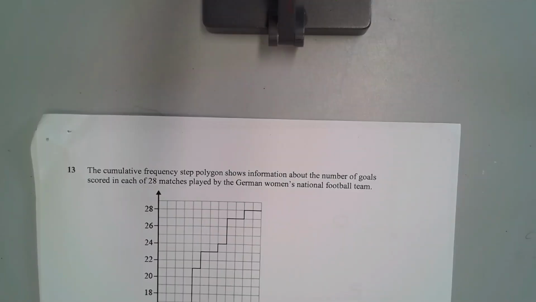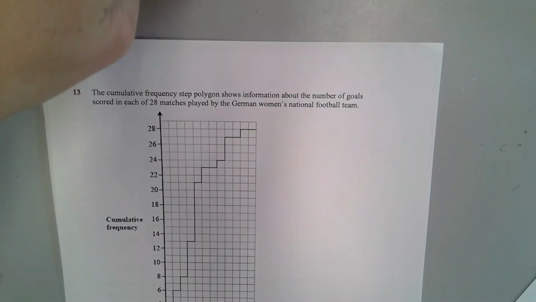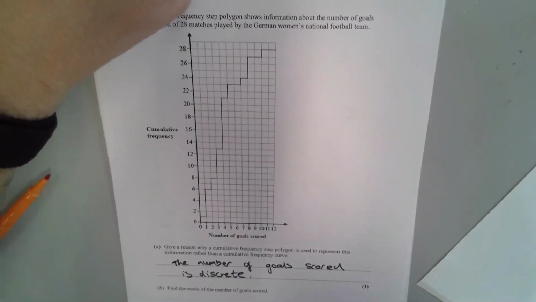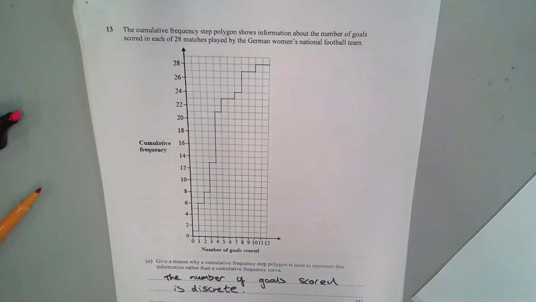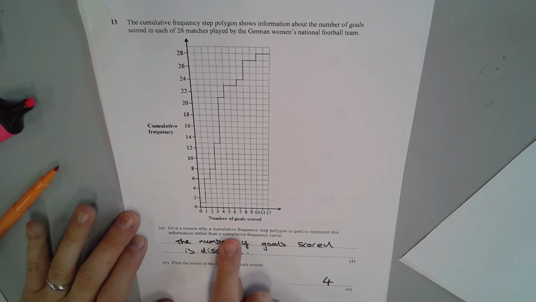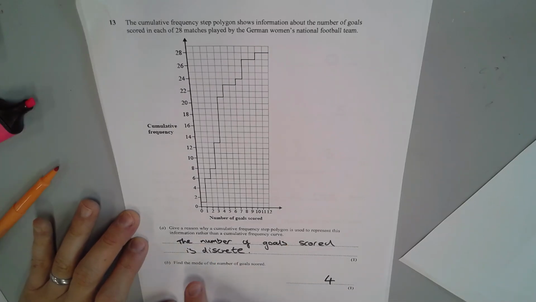So our next question is a cumulative frequency step polygon, which shows information about the number of goals scored in the German women's national football team. Our first question is to give a reason why a graph like this, the cumulative frequency step polygon, is used to represent this information rather than a curve.